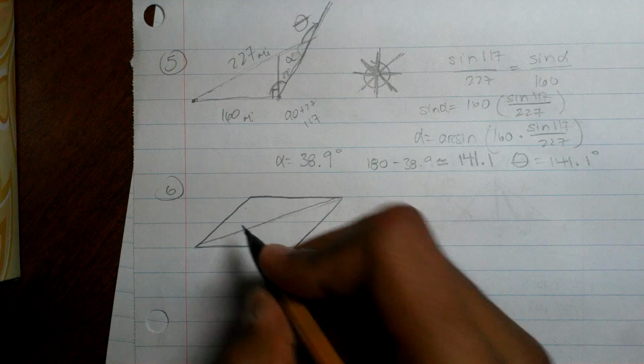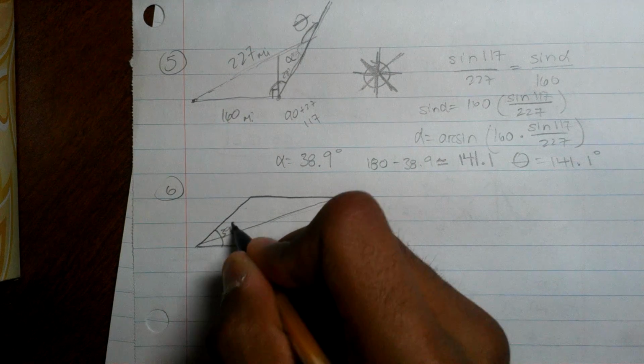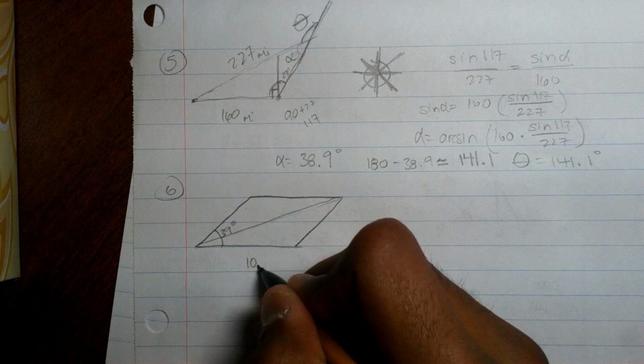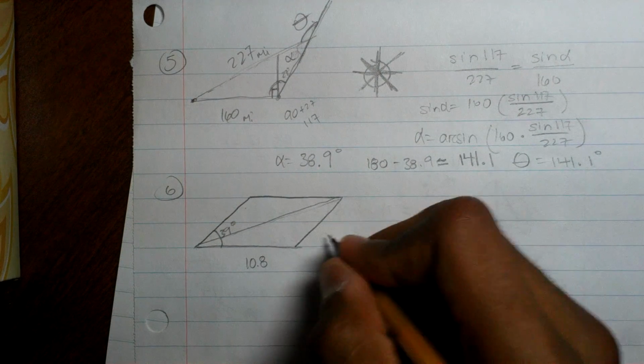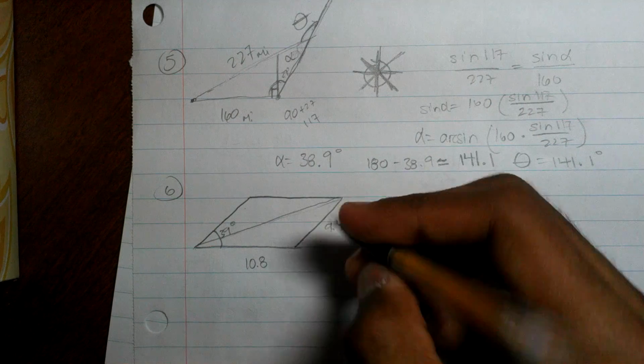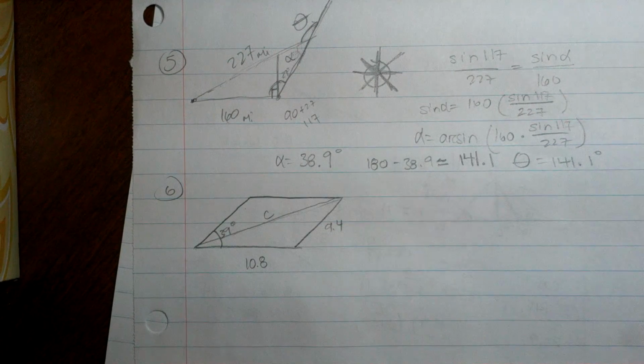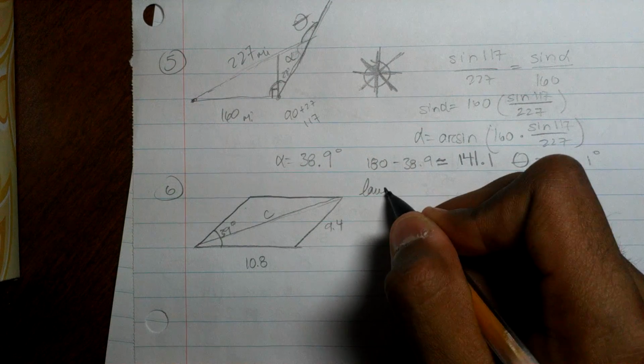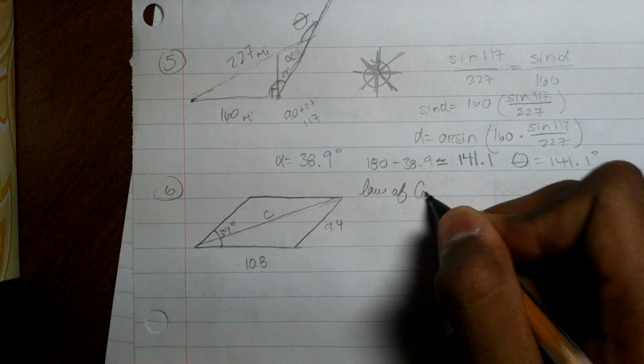Okay, and they tell you that this angle is 39 degrees, and the side length is 10.8, and the side length is 9.4, and they want you to find the length of the diagonal. Okay, and they tell you to use law of cosines.